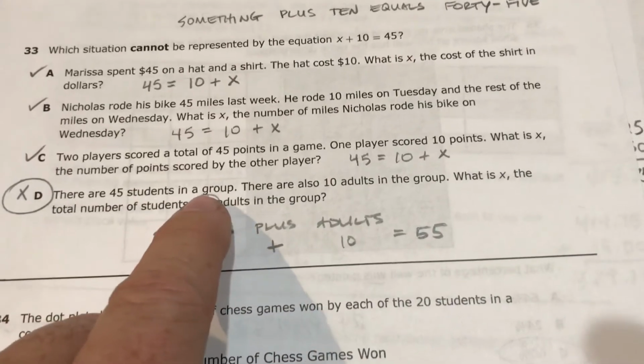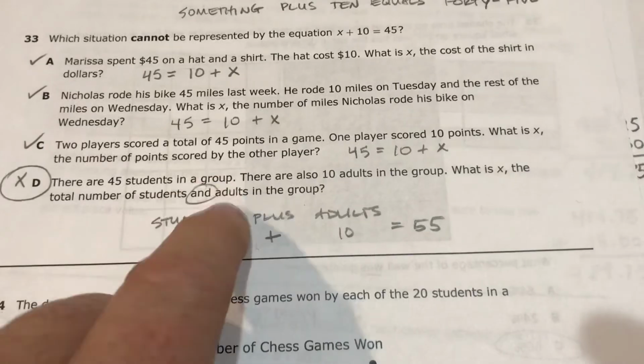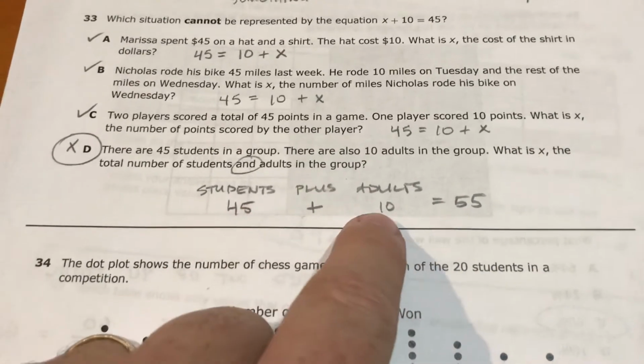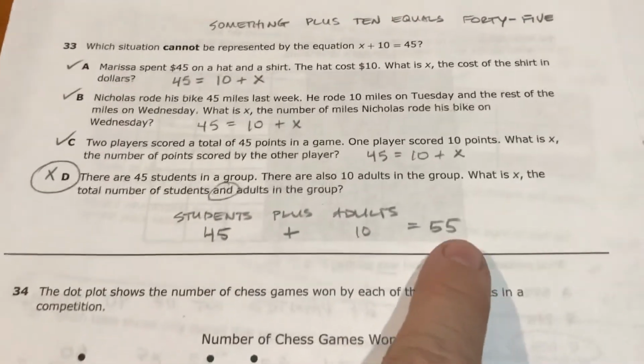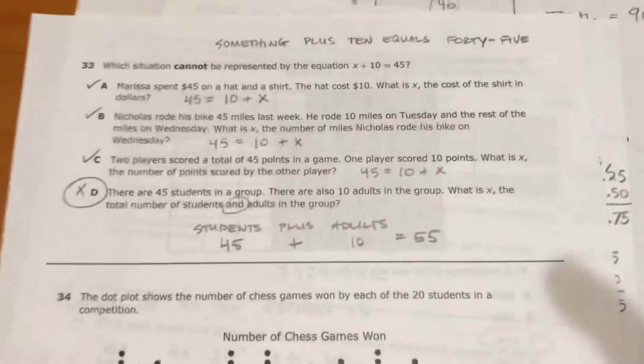45 students in a group. There are also 10 adults in a group. What is X, the total number of students and adults? So it's saying students plus adults. Well, that's 45 plus 10 based on this story, which is a total of 55, not 45. So it was pretty easy to find the one that didn't match.